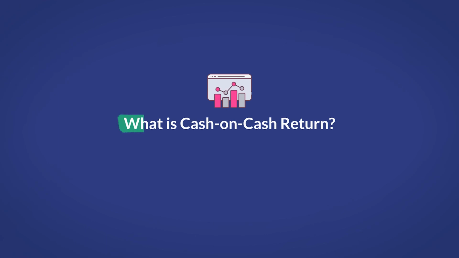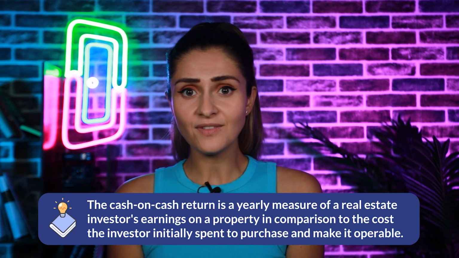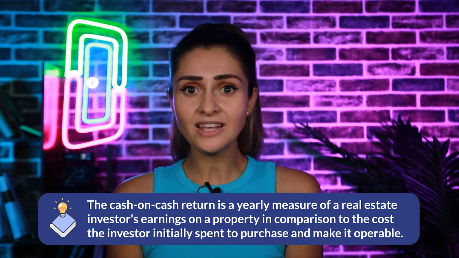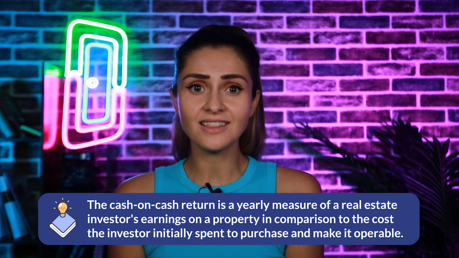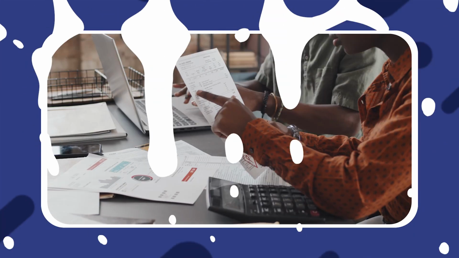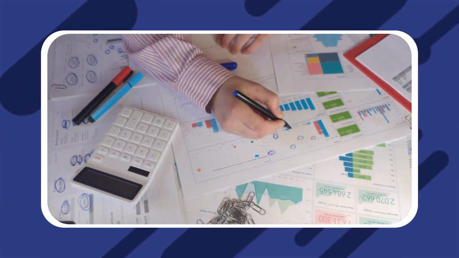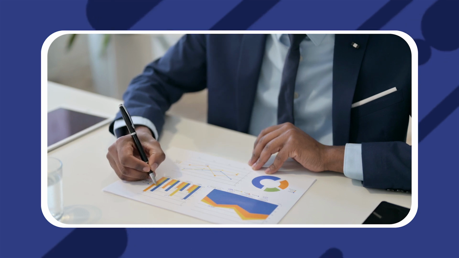The cash-on-cash return, also known as cash yield or the equity dividend rate, is a yearly measure of a real estate investor's earning on a property in comparison to the cost the investor initially spent to purchase and make it operable. If you are attempting to acquire an accurate picture of cash flow, this equation can help, in other words, comparing money in and money out.